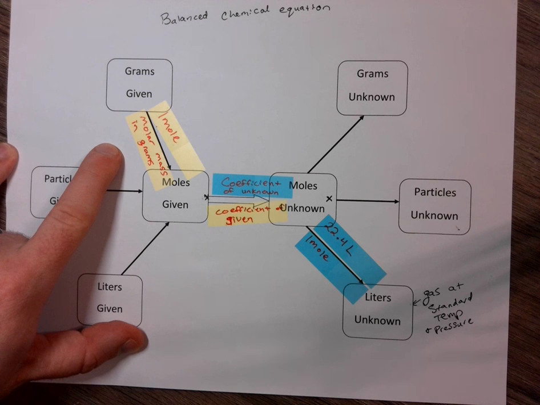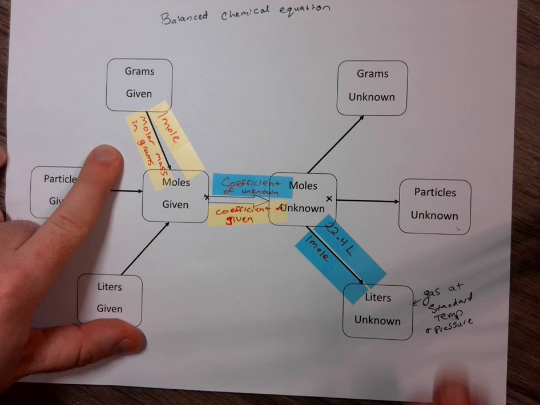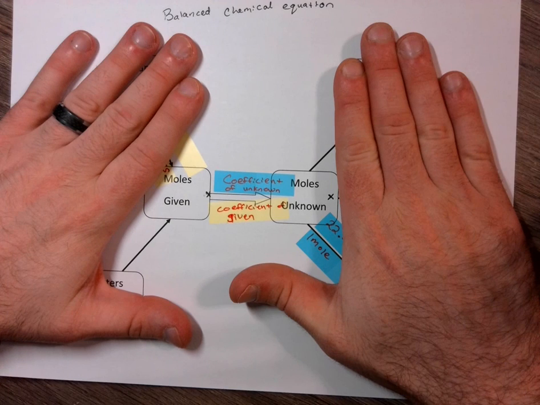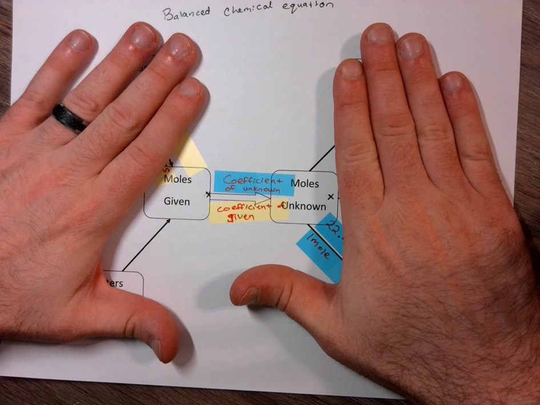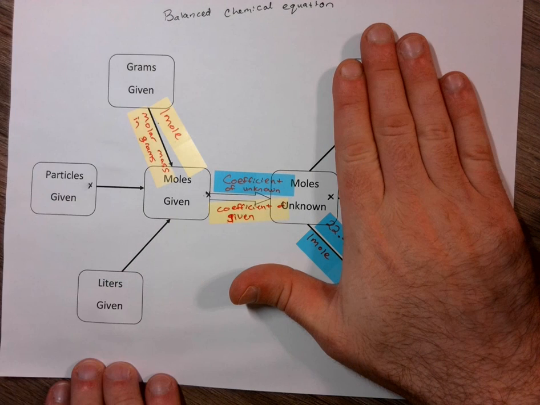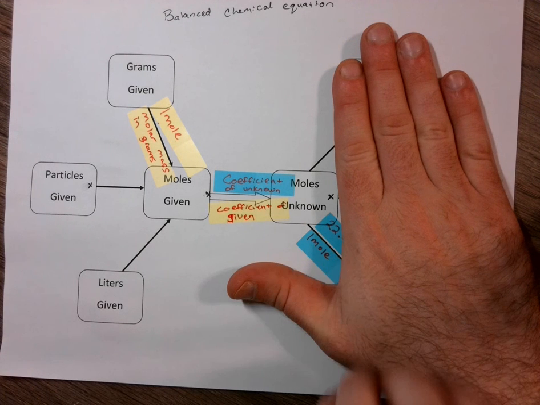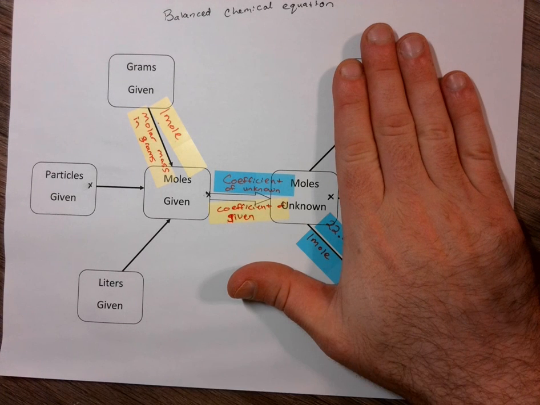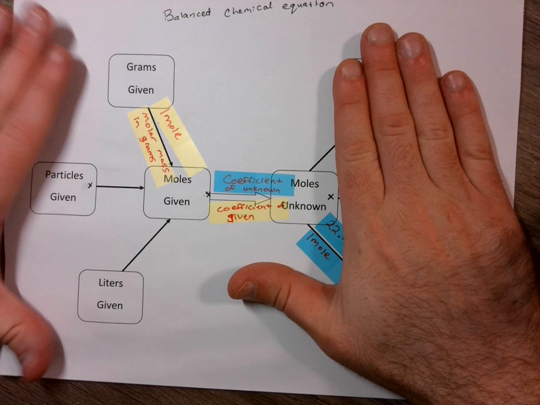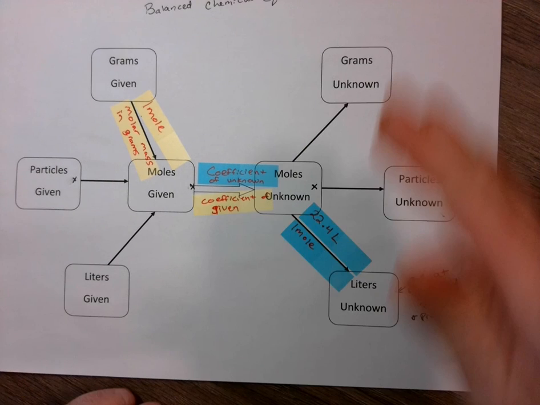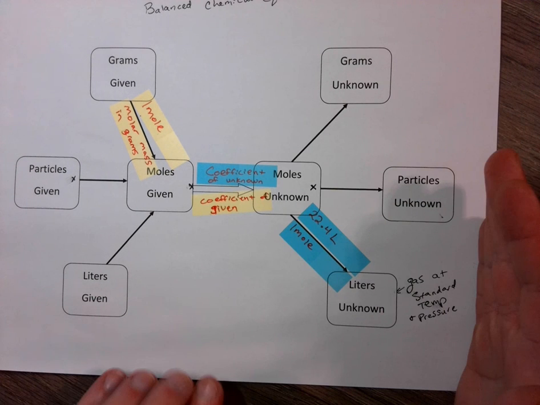This is how we go from point A, our given, to point B, whatever our unknown is. If it gives us moles, and it wants moles, it's one step. We just use our coefficient. If it gives us one of these over here, and it asks us for moles of a different substance, we don't have this last step over here that I'm covering up. But sometimes we'll be given one that asks us to go all the way from one side of the world to the opposite side, and we have to figure out how to go all the way across.